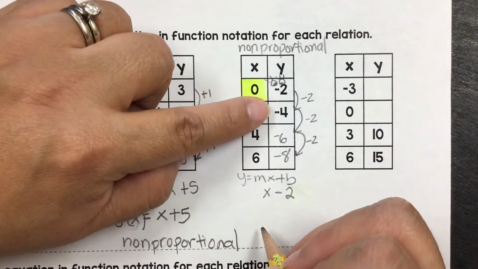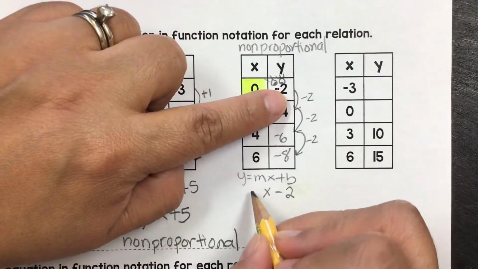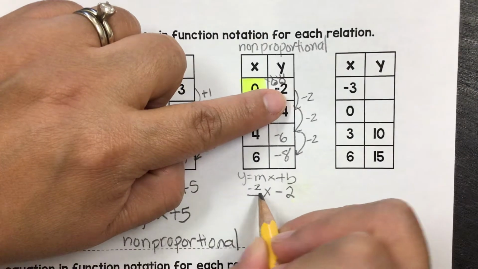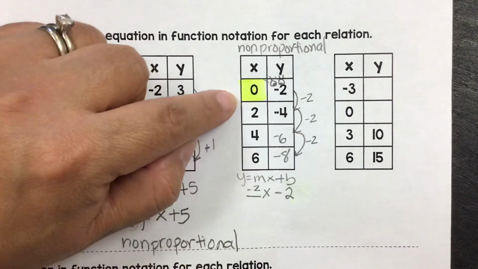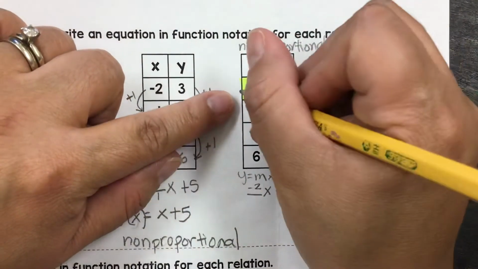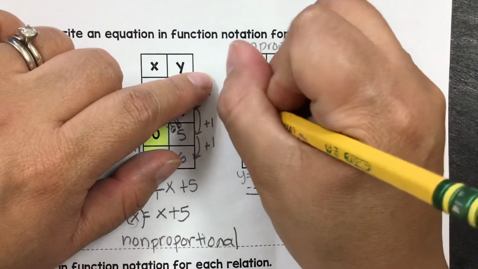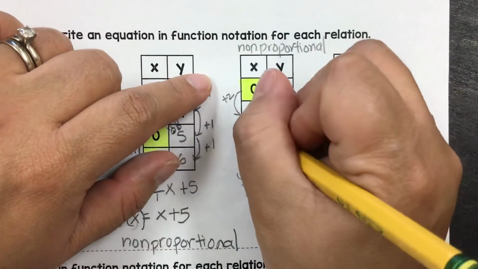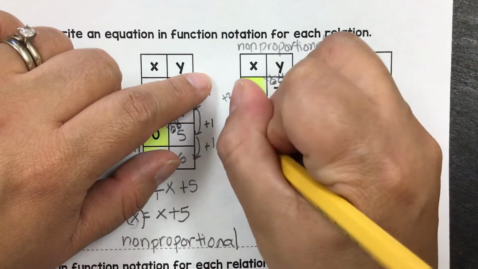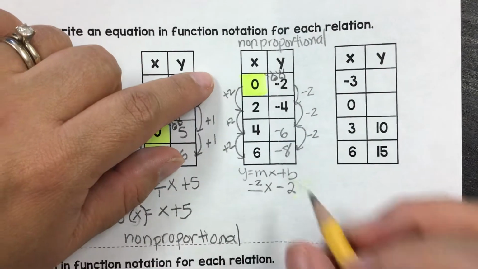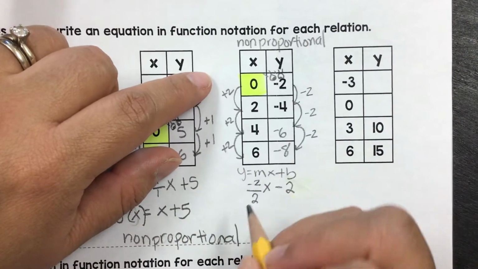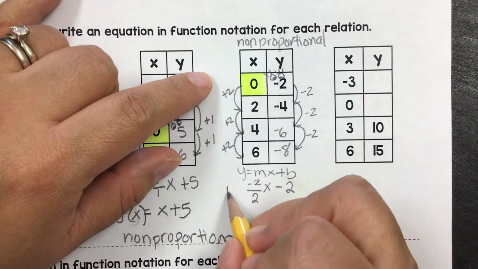We had the changes of y, and that's your numerator, -2. Now I got to look for my denominator. How I find the denominator is the changes of x. So from here to here, I have to add 2. From here to here, I'm adding 2. From here to here, I'm adding 2. So that means you have a 2 in the denominator. That's still y equals.